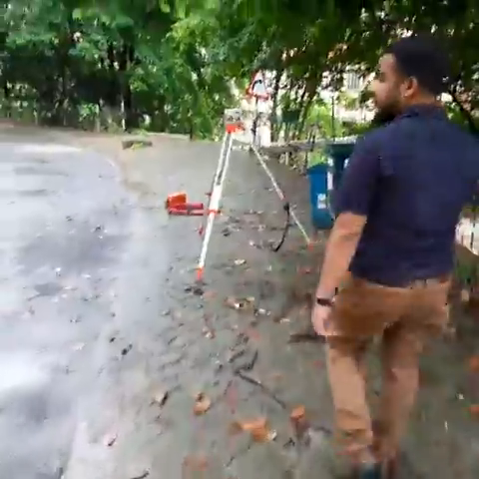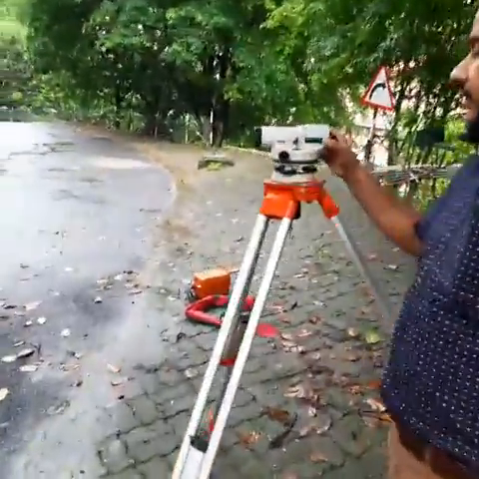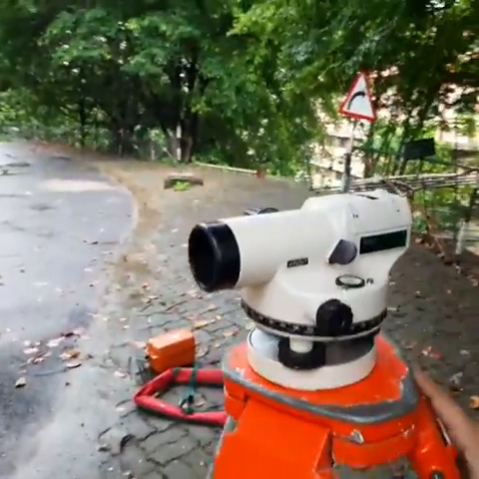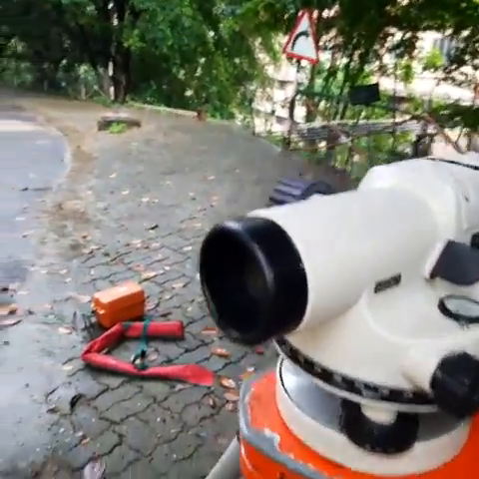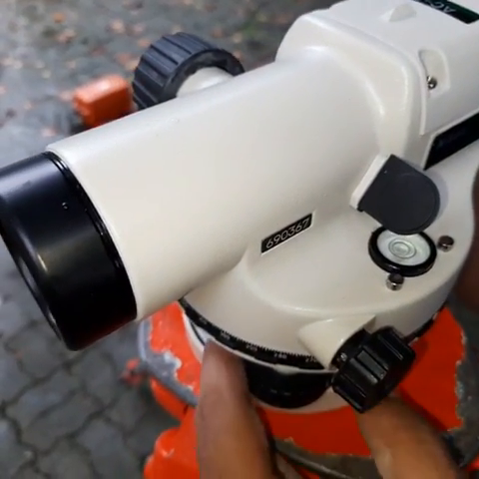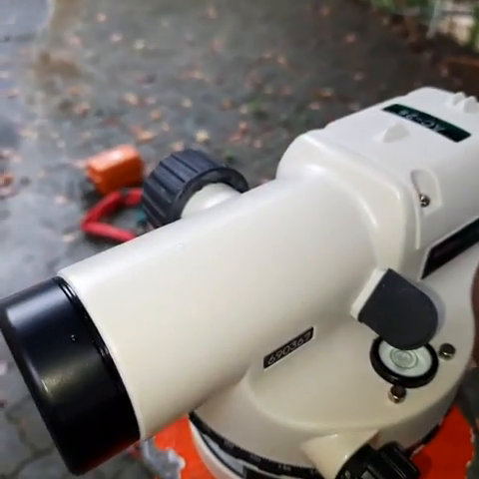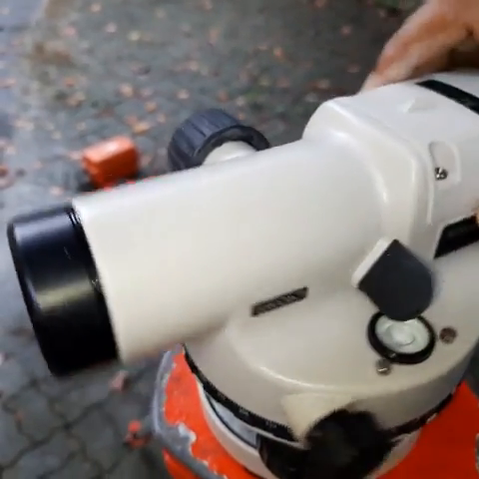As you can see, we have set up the instruments. This is our stand and this is our auto level. First we have to fix this auto level on the stand, then we have to balance the instrument with the help of these three foot screws, and this is called the focusing screw. With the help of these foot screws, we have leveled the instrument.